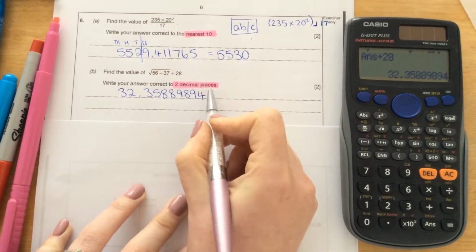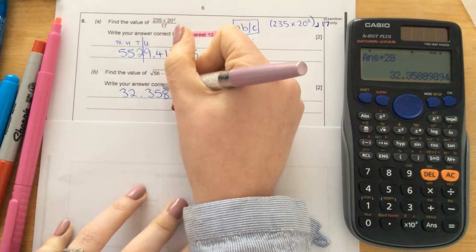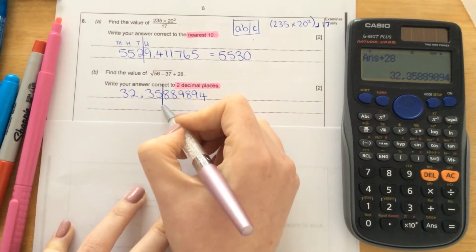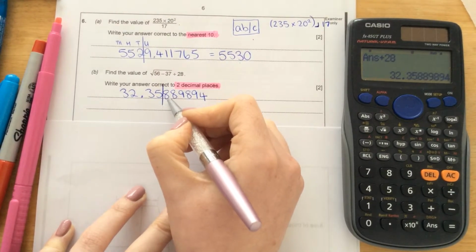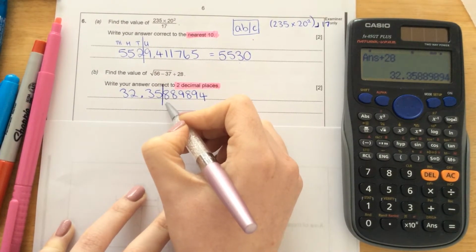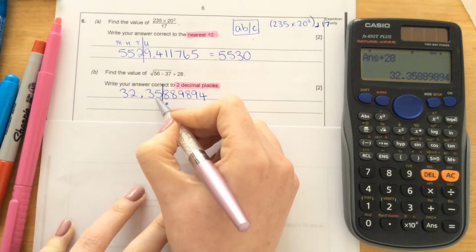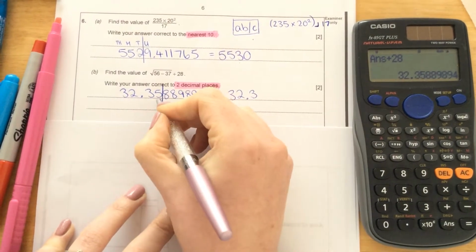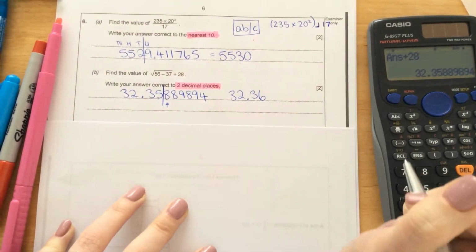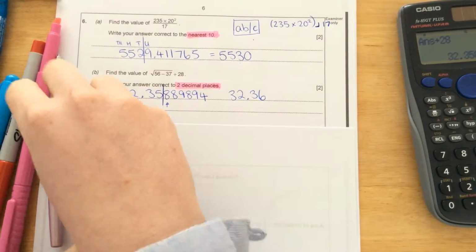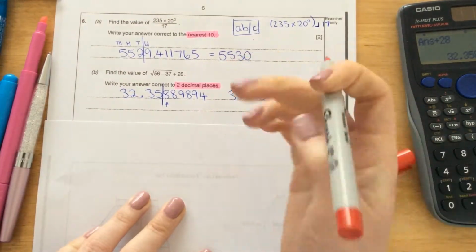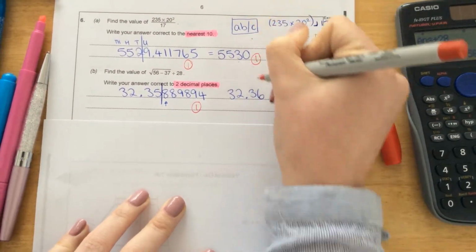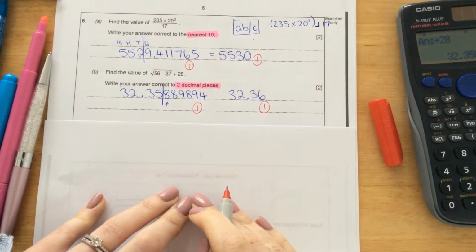This is saying to 2 decimal places. That means you need 2 numbers after the decimal place in your answer. So you put a line after those 2 numbers and then you round normally. The number after the line is above 5, so the number in front of the line rounds up. So it'll be 32.36. That 5 will need to go up to a 6. And that will be the further mark. So you'll get 1 mark here, 1 mark there, and 1 mark for rounding it correctly.